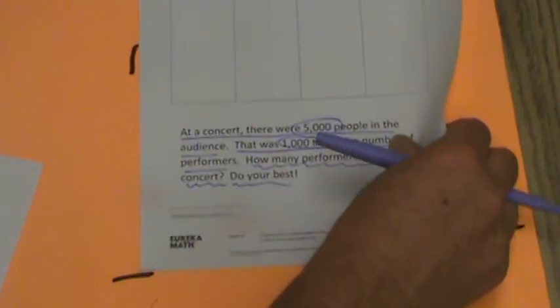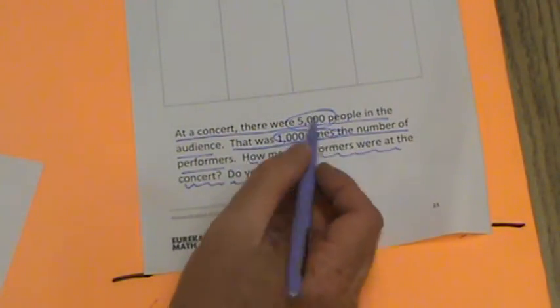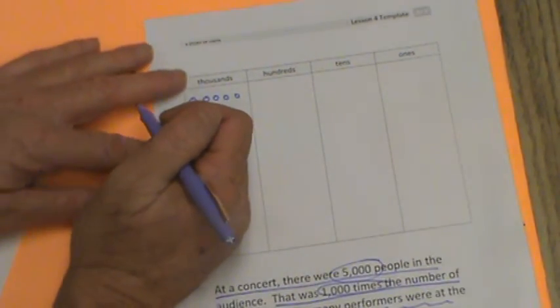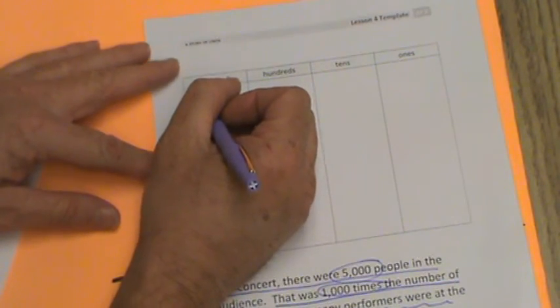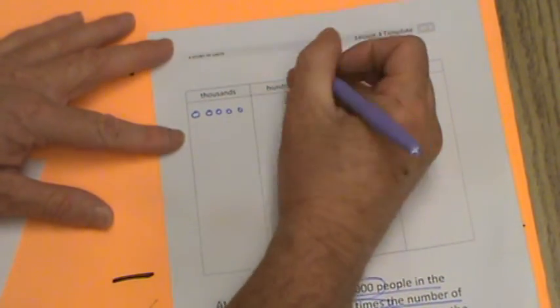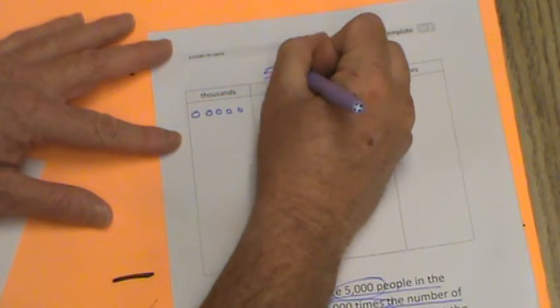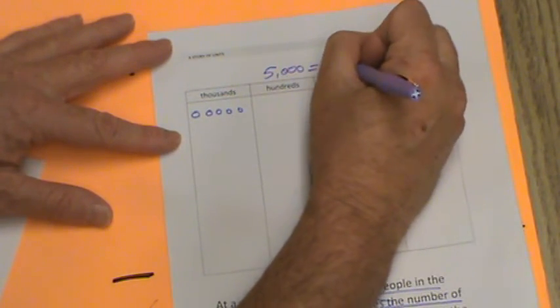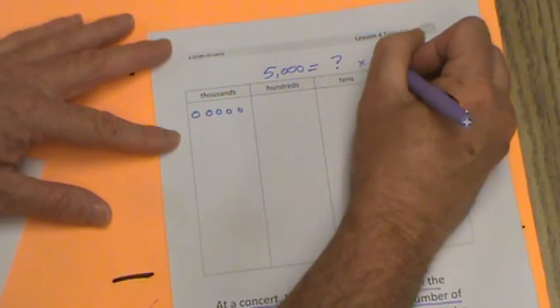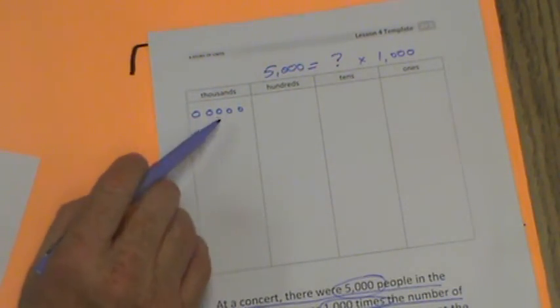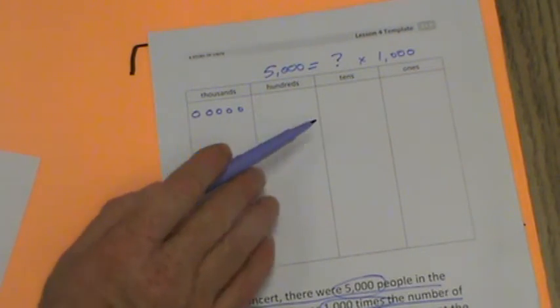Now, if we go back to our question, it says that was 1,000 times the number of performers. So this is the case where we would go backwards, okay? I know that 5,000 equals what we don't know, a question mark, times 1,000. Because the people attending were 1,000 times the number of performers.